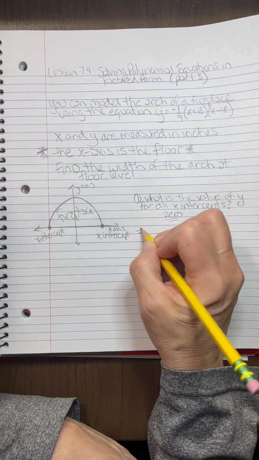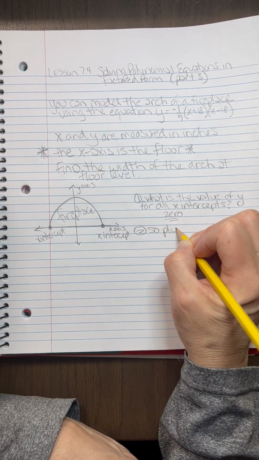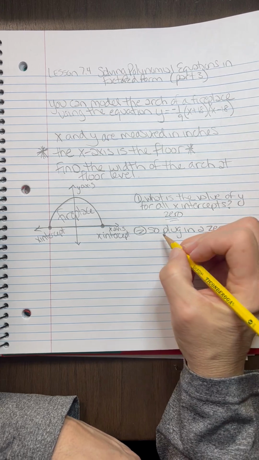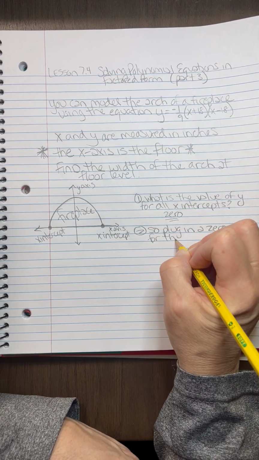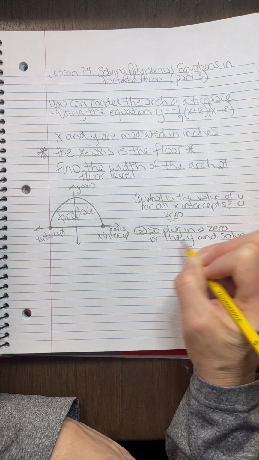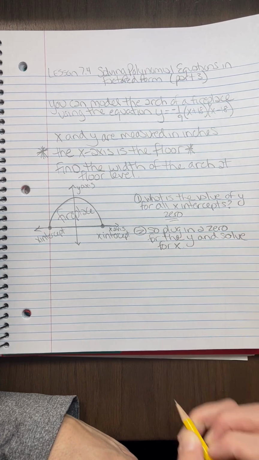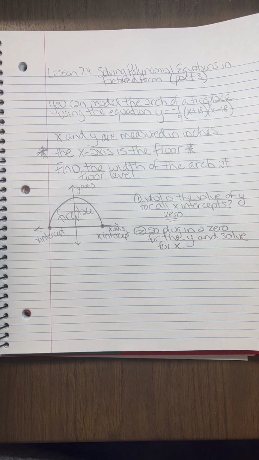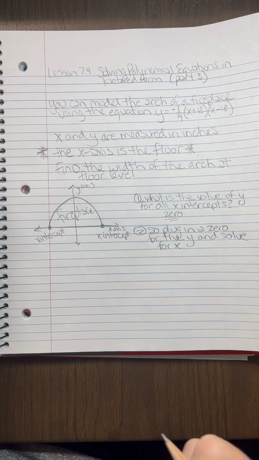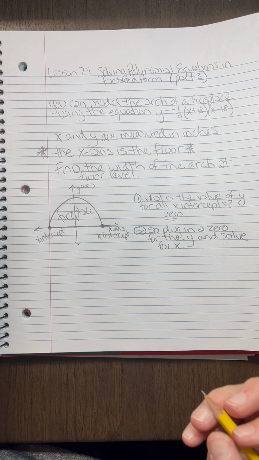All right, so plug in a 0 for the y and solve for x. When you do that, you are finding the x-intercept. In this case, there's going to be 2 of them.